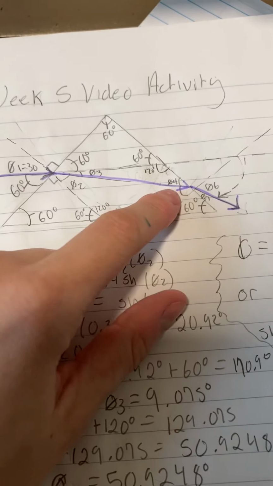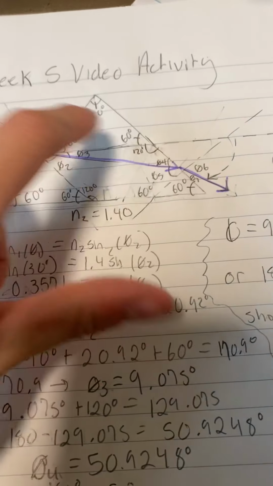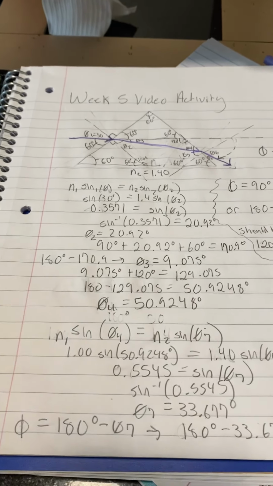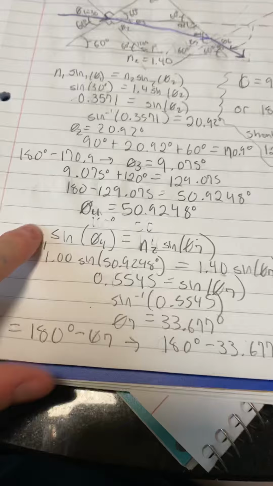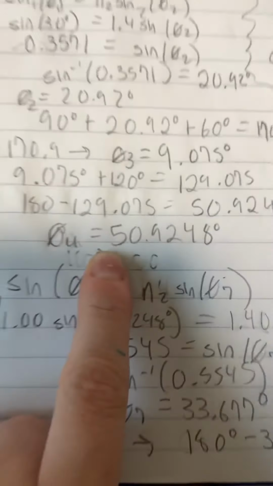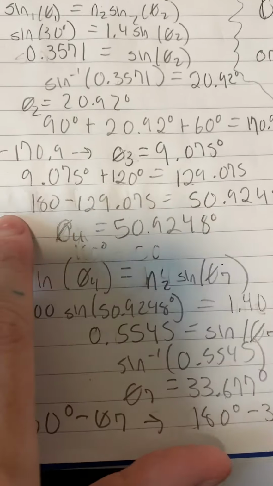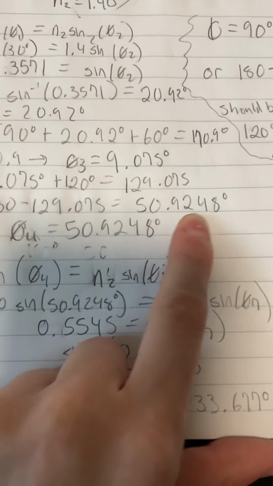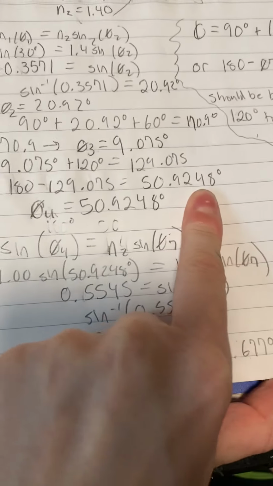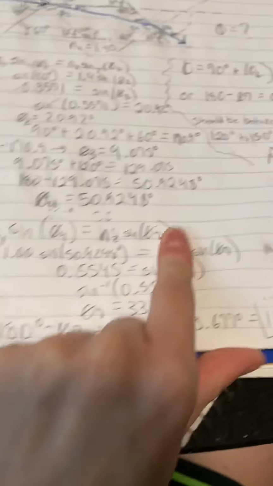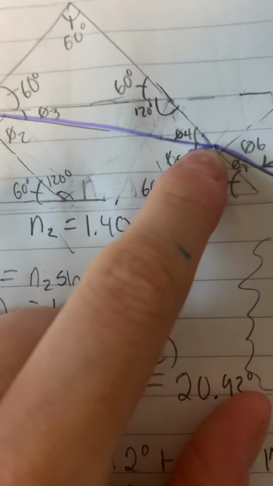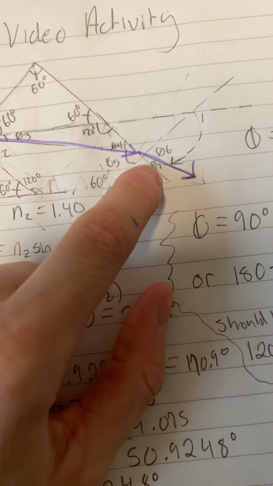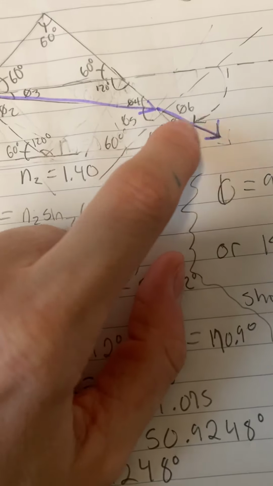And then we have this little triangle in the middle. Basically the same thing. I just did theta 3 plus 120, and then took that value and did 180 minus that sum. If you look at my work right here, I added it together and got 180 minus this. And so theta 4 I have is 50.9. So since these are opposites, I went ahead and used Snell's law for this.